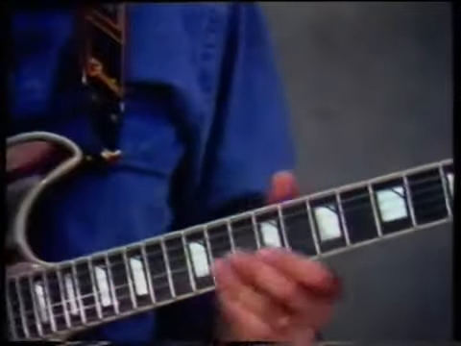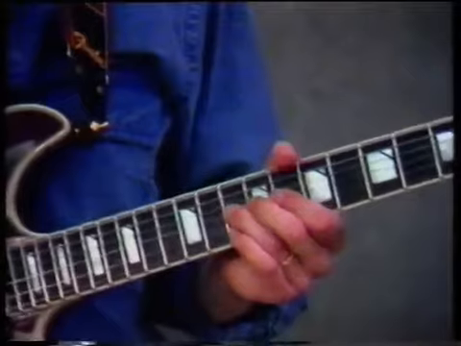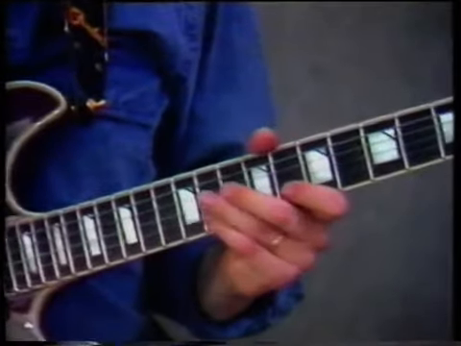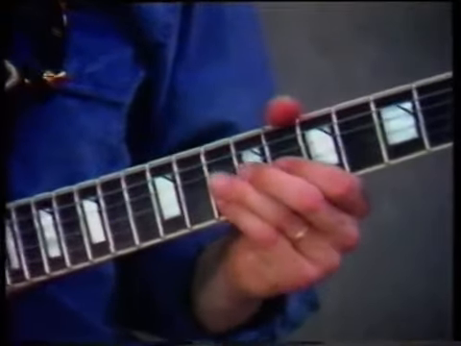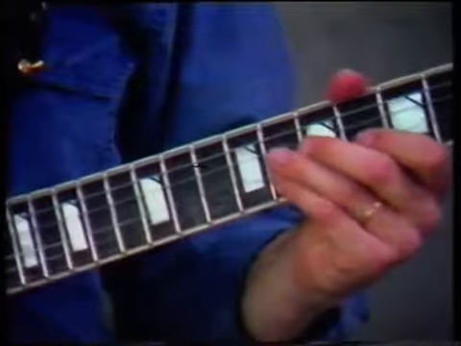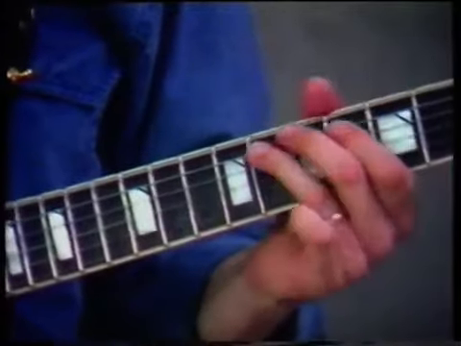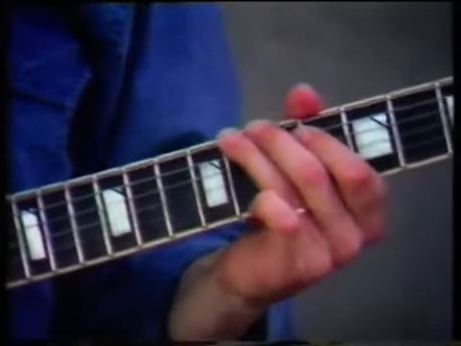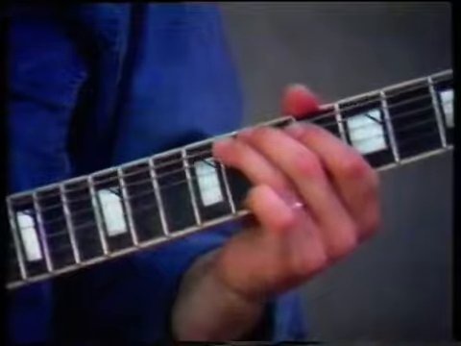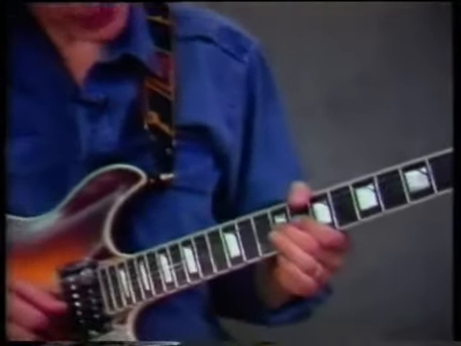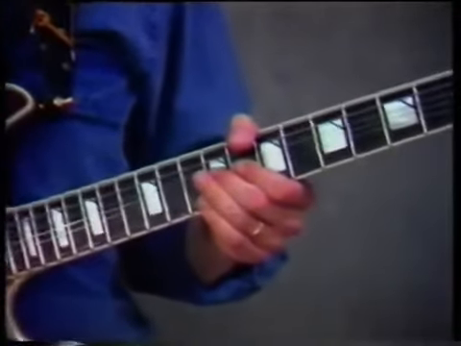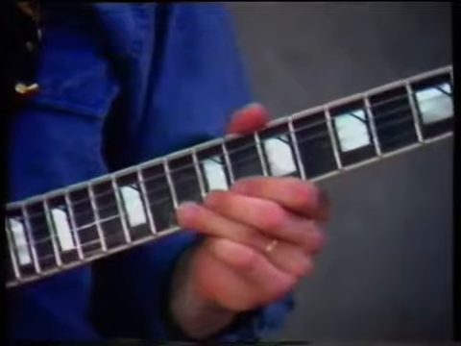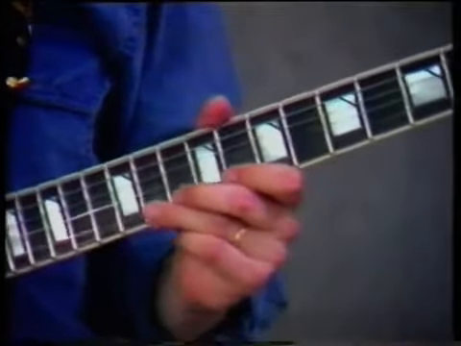One more time. Now the second lick is bending on the B string up a half step, and this is based on that second scale again, with the sixth instead of the seventh.